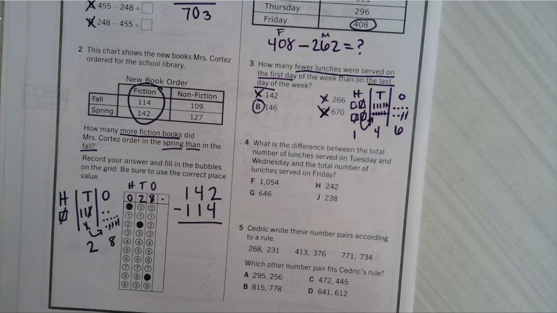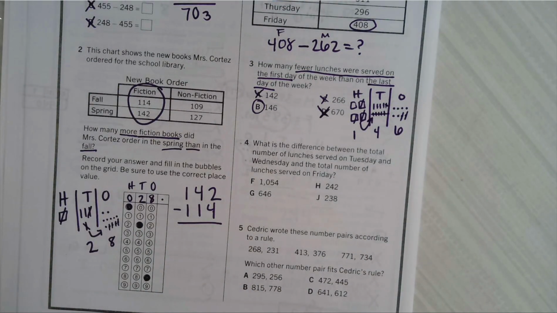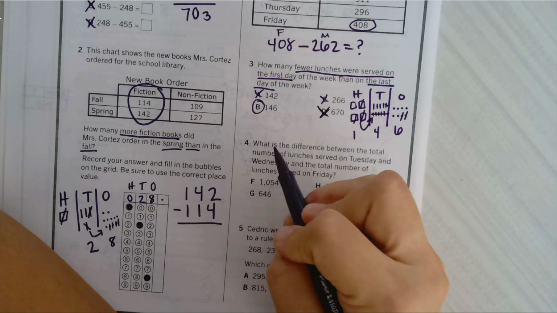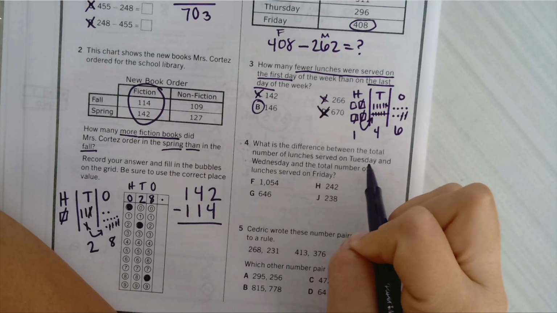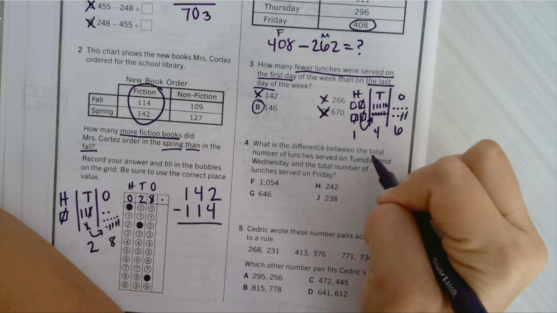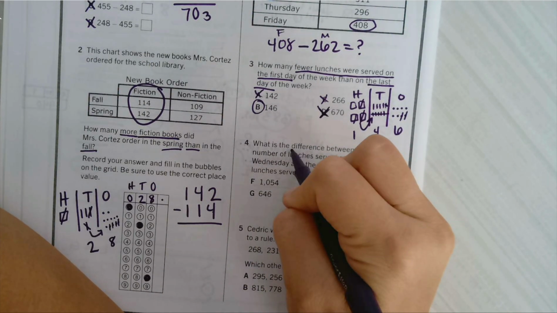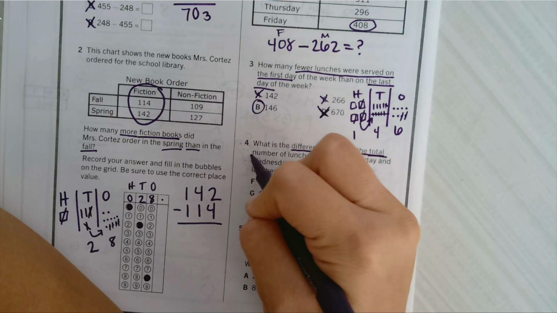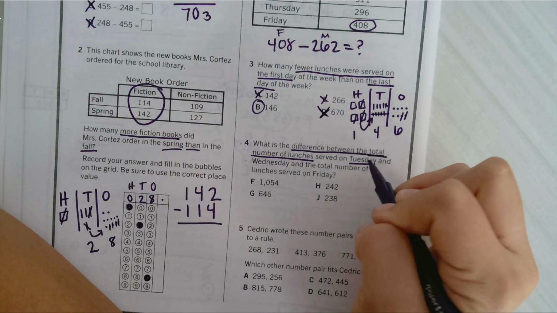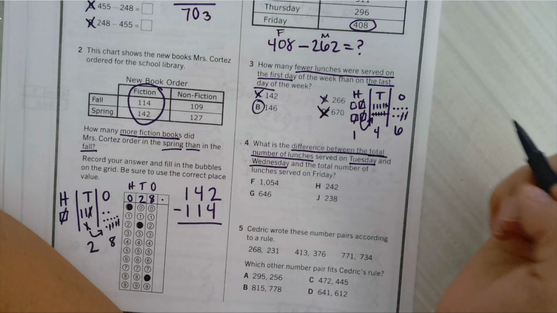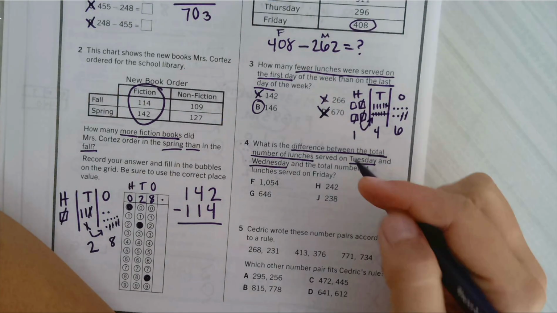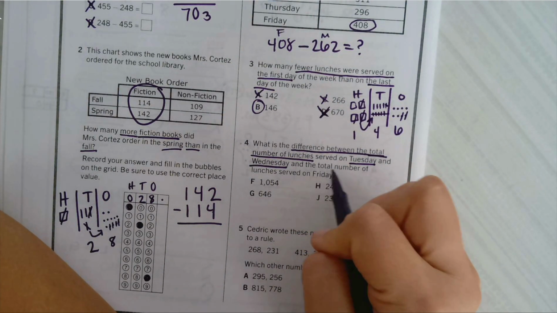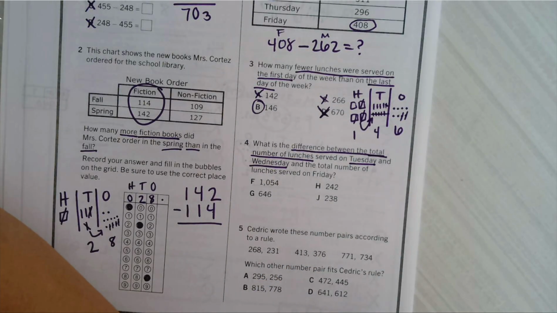All right, let's do number 4 and 5, and we'll be done with math for the day. All right, here we go. What is the difference between the total number of lunches served on Tuesday and Wednesday and the total number of lunches served on Friday?